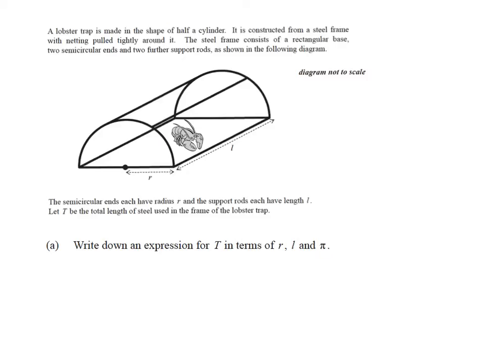All right, so in this particular question, we have a lobster trap in the shape of half a cylinder, and it's constructed from a steel frame. The steel frame are those bold lines that you can see here and here, and around here. All of these bold lines are the steel frame that makes up the lobster trap.